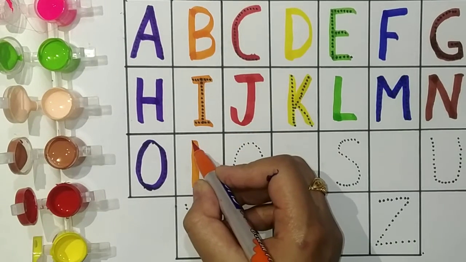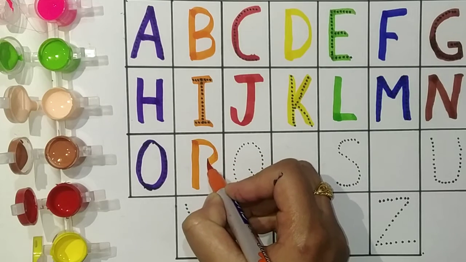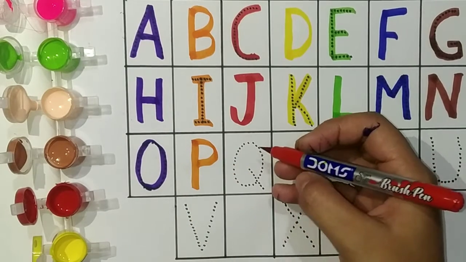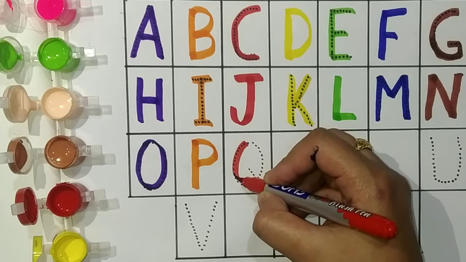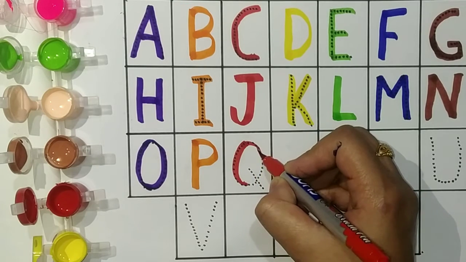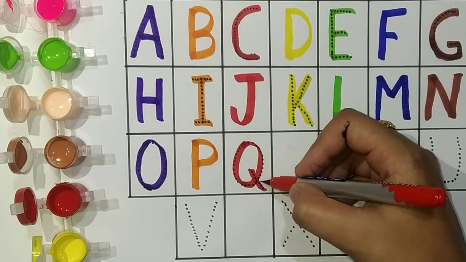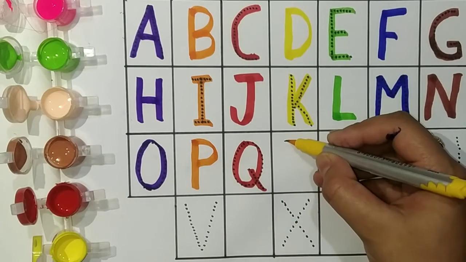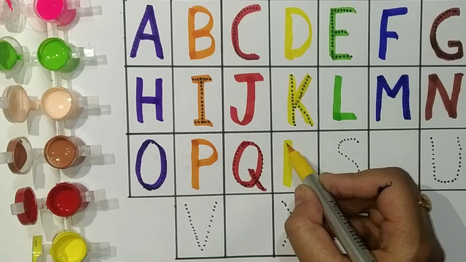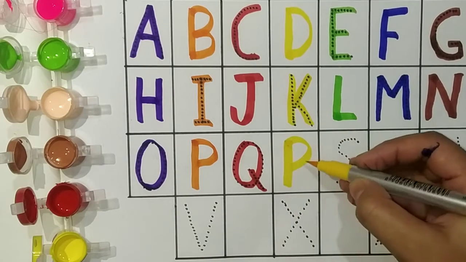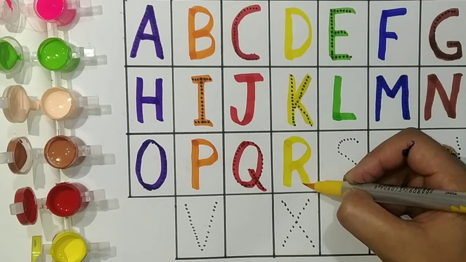Orange color. P for papaya. Red color. Q for quarter. Yellow color. R for rainbow.